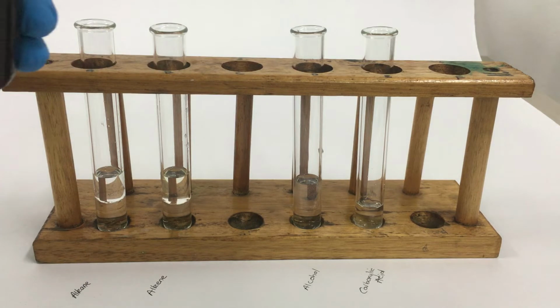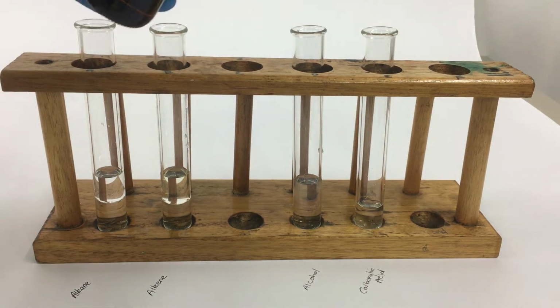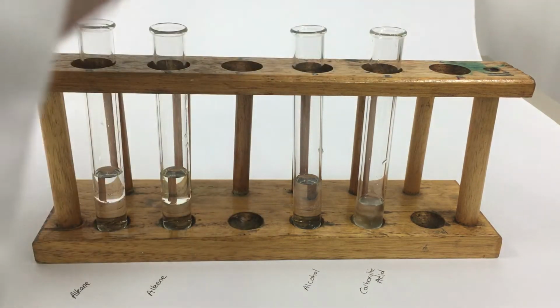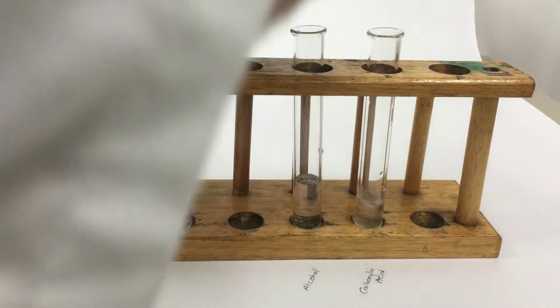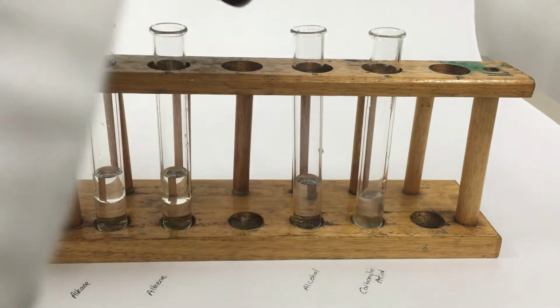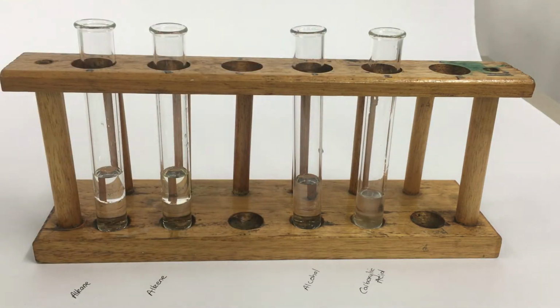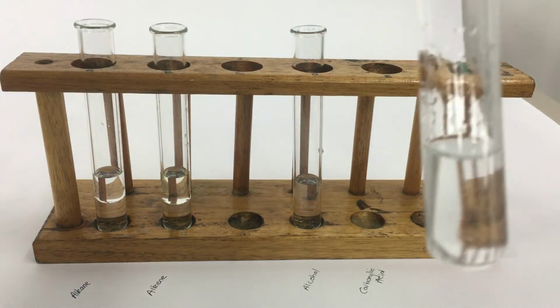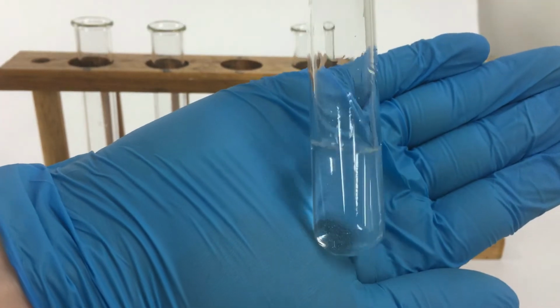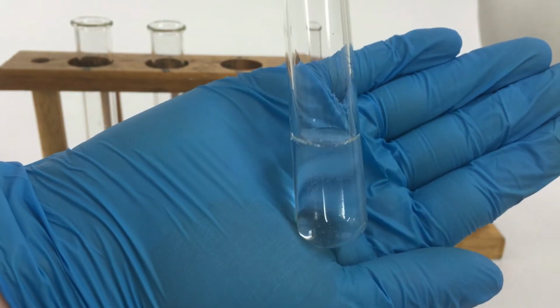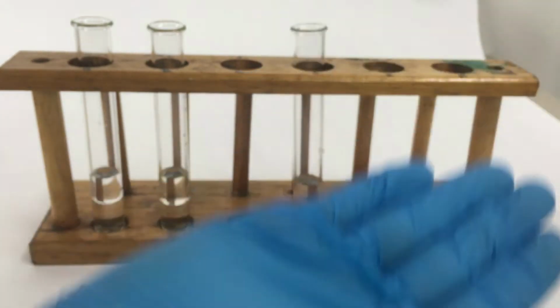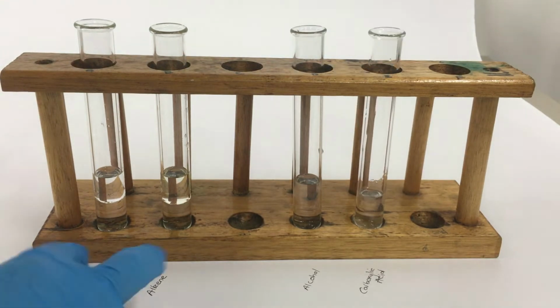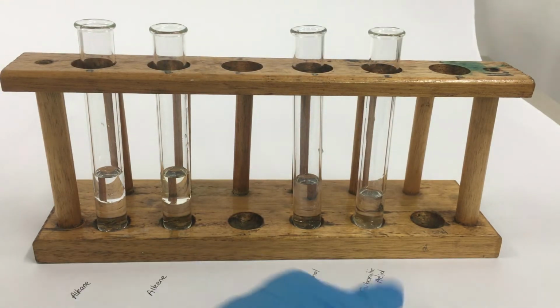And for the carboxylic acid, we've got acetic acid or ethanoic acid. Quite strong smell. And that's the same again, there's a few mixing lines in there, but that's gone into a single layer, so that's mixed together. So out of those, you have the alkene, the alkane, not soluble, and then the alcohol and carboxylic acid were soluble in water.